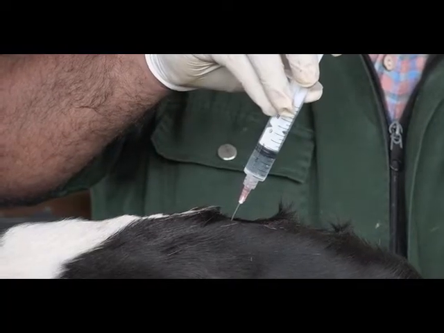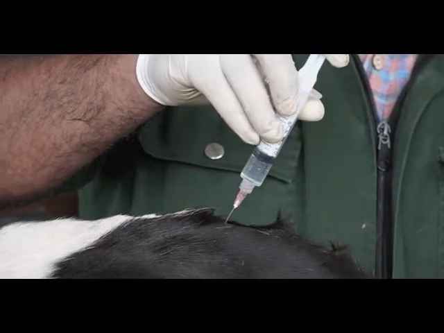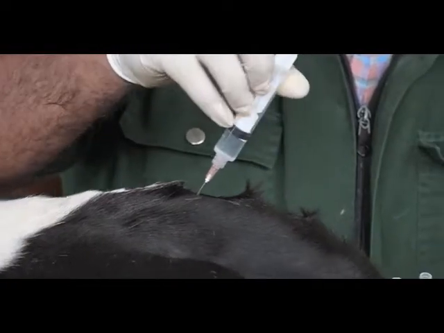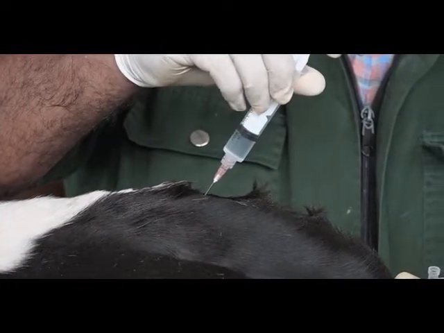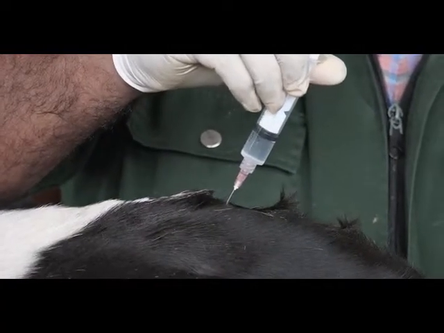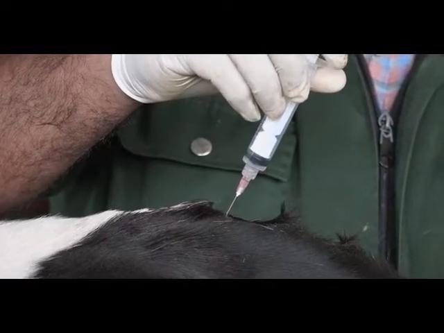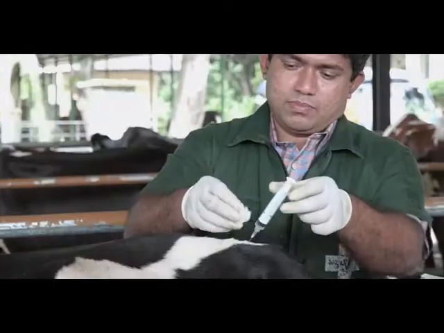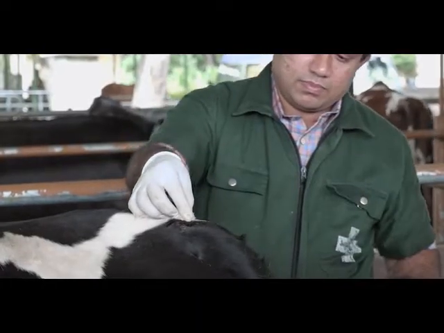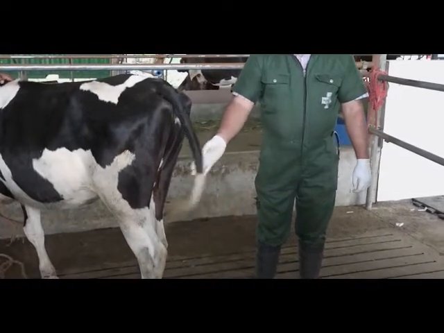Instead of air bubbles, if you see blood, the needle has entered the subarachnoid space and you need to pull it back to enter the epidural space. Do not administer drugs into the subarachnoid space. Once you have confirmed that the needle is in the epidural space, you can slowly administer the drug. Suppose you have administered a local anesthetic like lignocaine. You may see the lifeless hanging of the tail after 2 to 3 minutes.